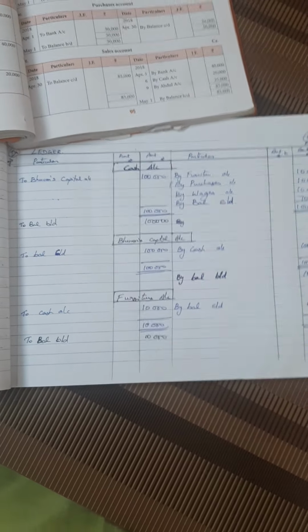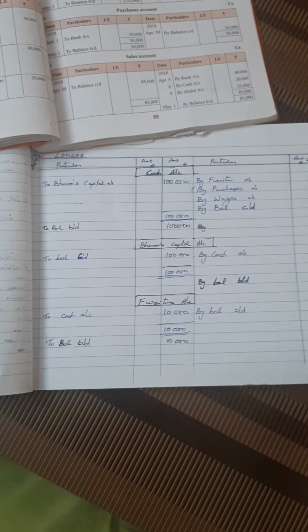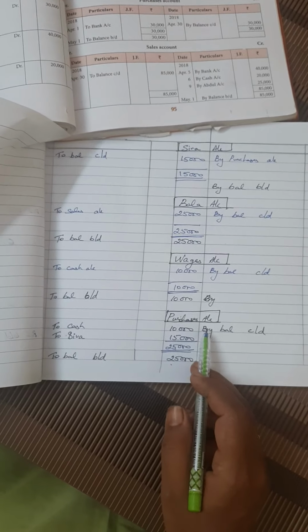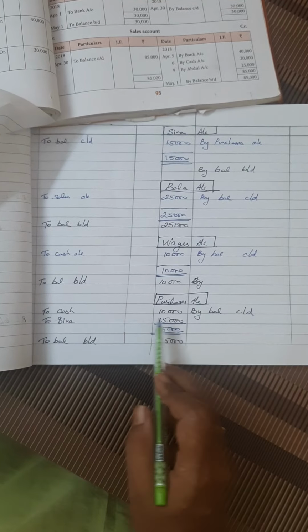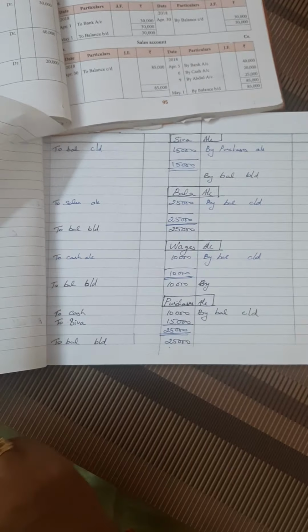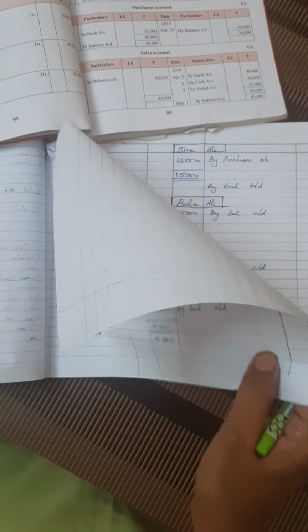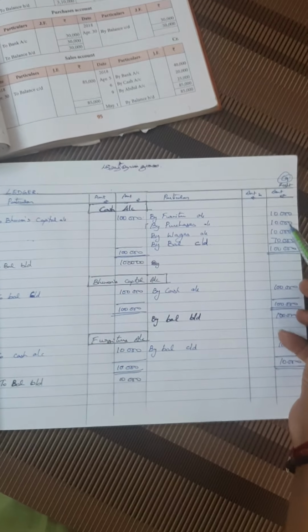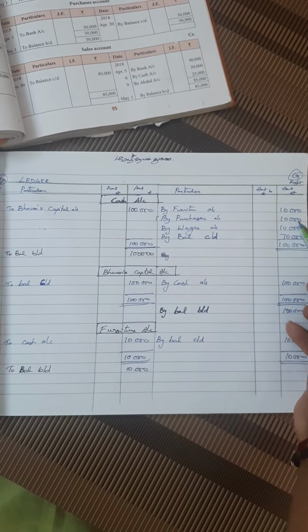Okay, so purchase goods for cash, the journal entry is purchase to cash. So the purchase ledger we will open. You will open the purchase ledger. You will write "To cash 10,000", and in the cash ledger you will write "By purchase 10,000".